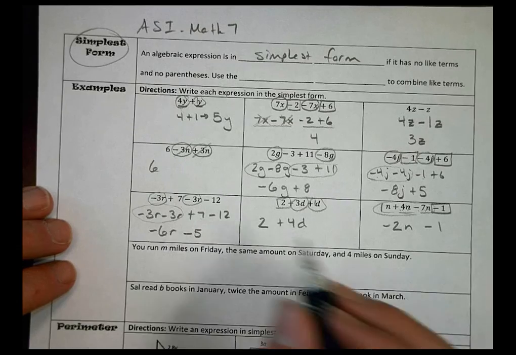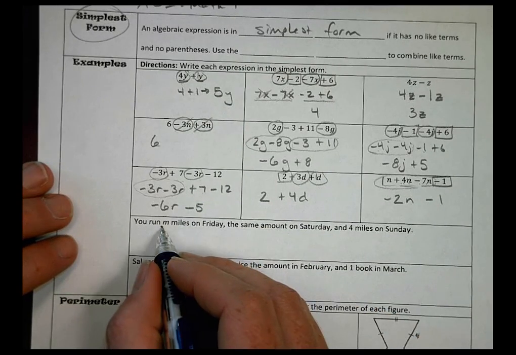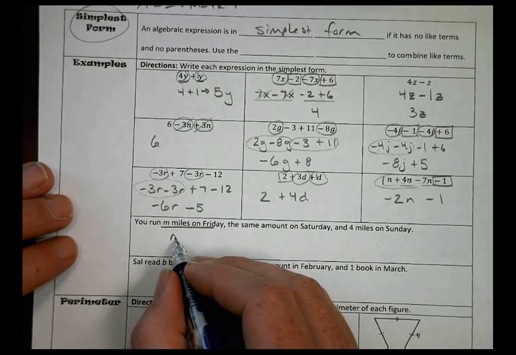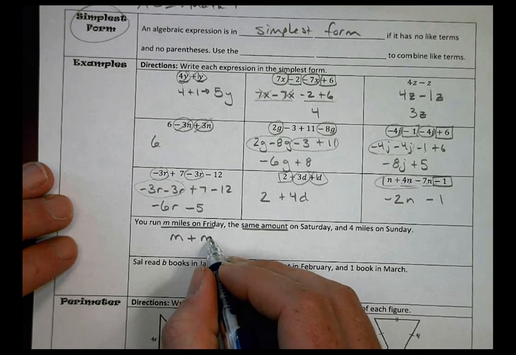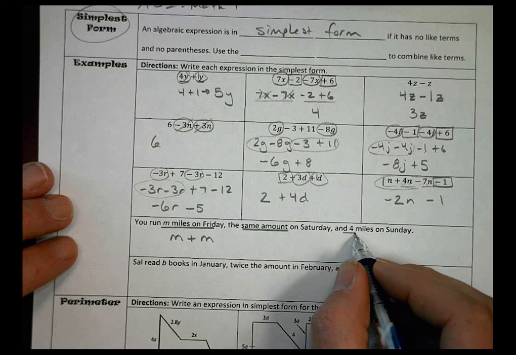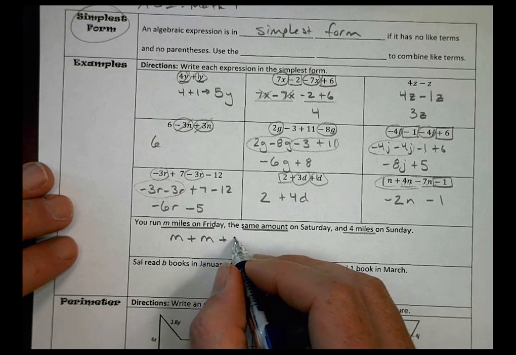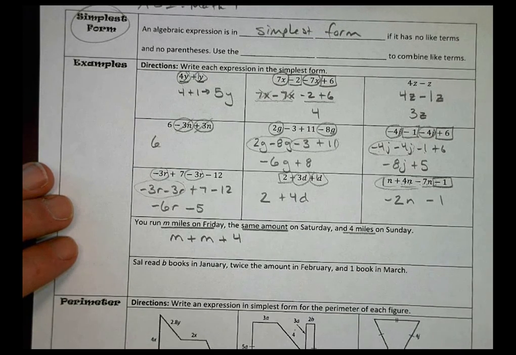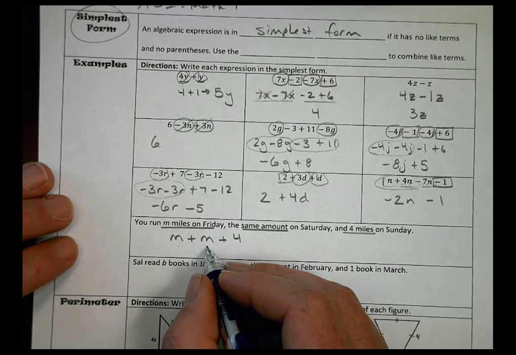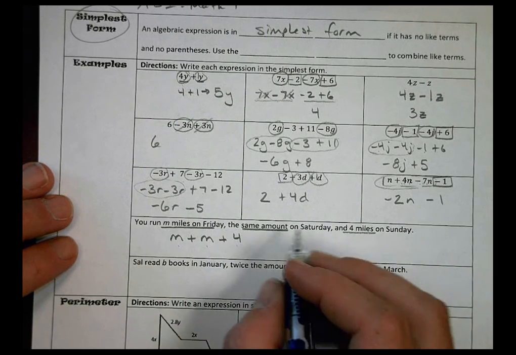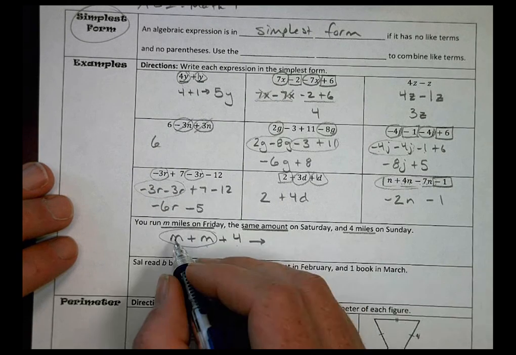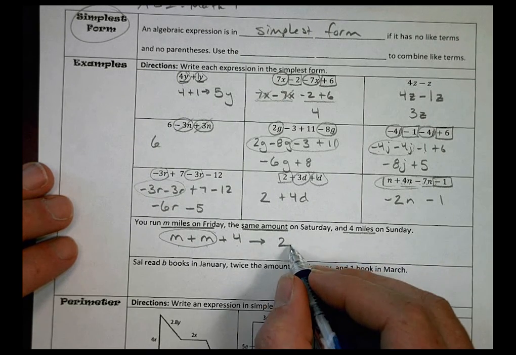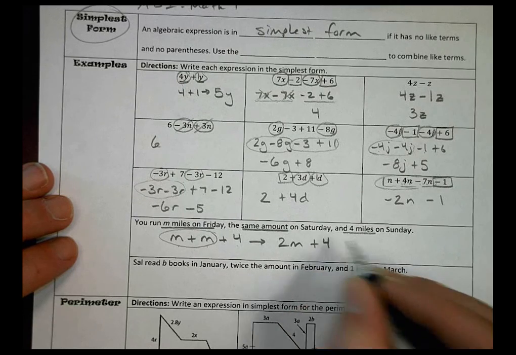Alright, so here's a little word problem. It says you run m miles on Friday. So Friday you run m miles, the same amount on Saturday. So we did m on Friday, m on Saturday, and 4 miles on Sunday. Can you simplify this? Sure. We can combine our m's, so 1m plus 1m becomes 2m, and we keep the constant the same.